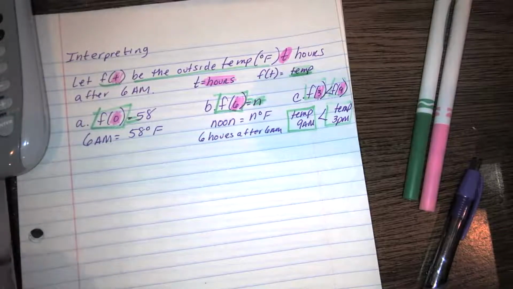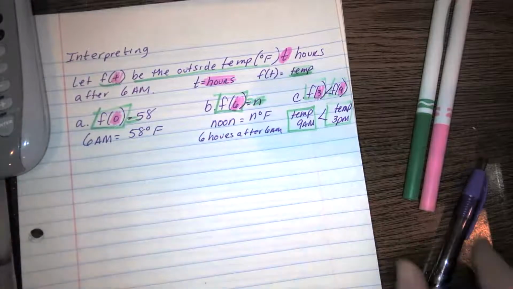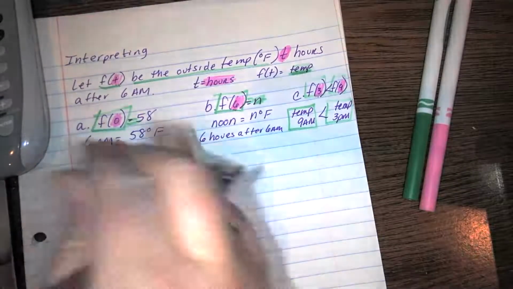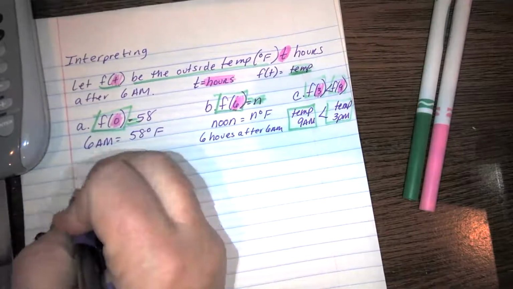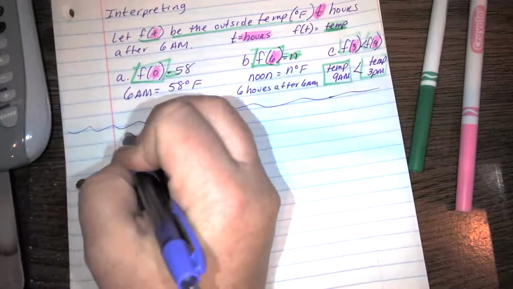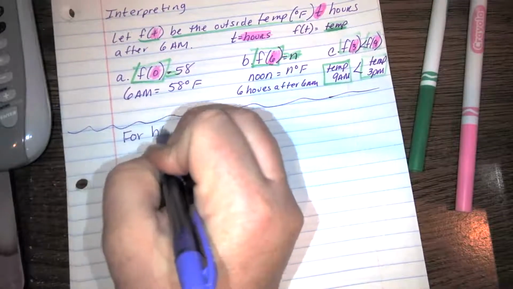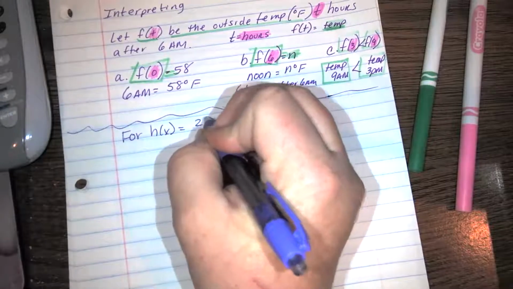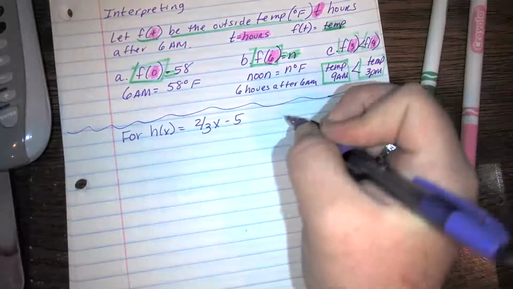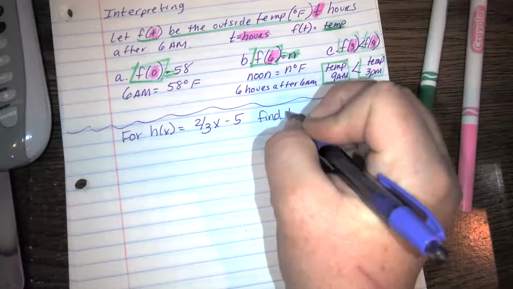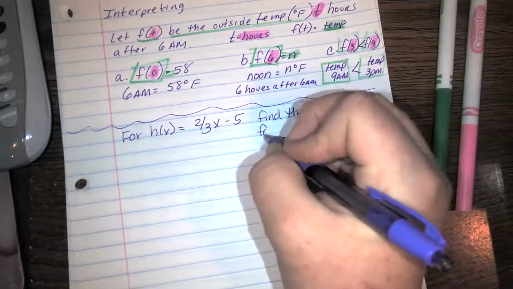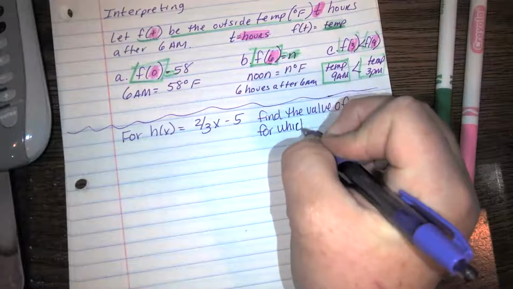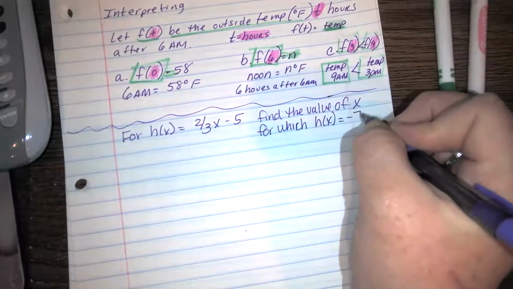Okay. The first thing I want to do though is practice solving. We solved for the dependent variable, so when you plugged in for x, wonder if you're given something a little bit different. So let's do this. So solving for the independent variable. So for h of x, see, it doesn't matter. You can use h of x, you don't have to use f of x. Find the value of x, yikes, for which h of x is -7.